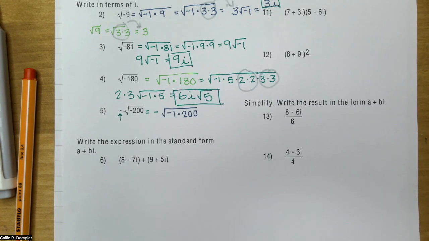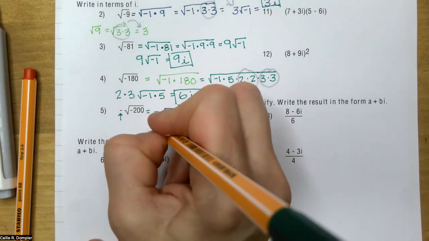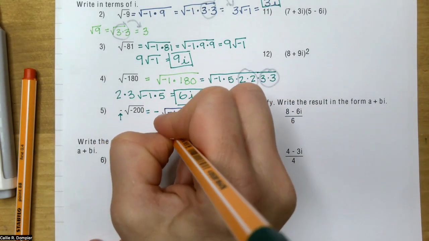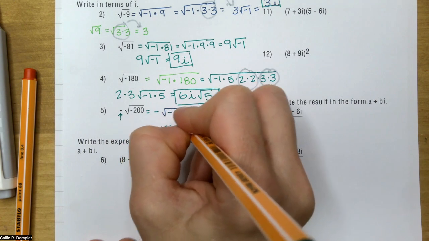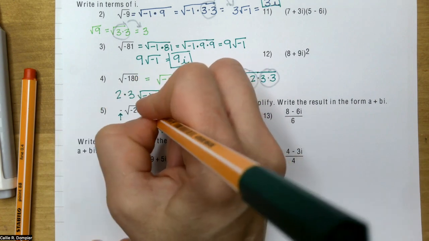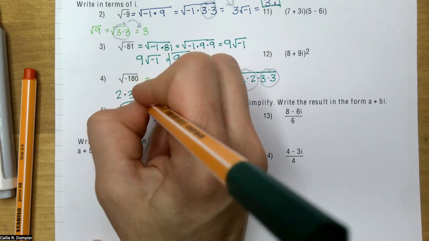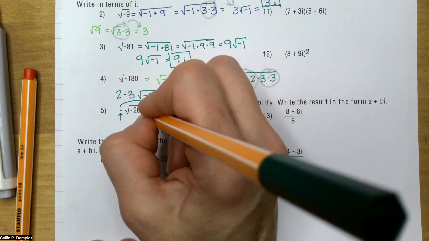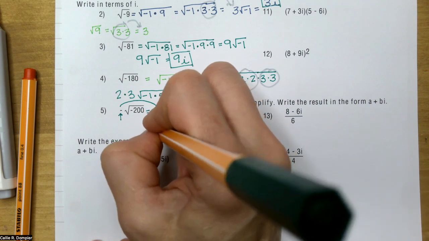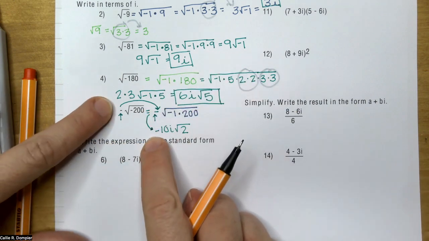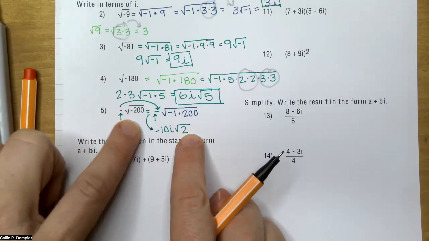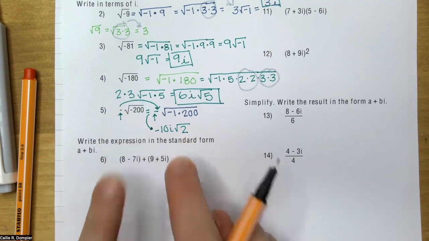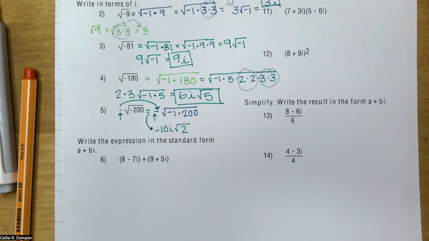So that is just going to be 10i square root 2. But remember, we're just moving that negative sign that was in front of everything. We're just moving it along with us each time. So that's now going to go here. So it's going to be negative for that negative sign, 10i square root of 2 for the negative square root of 200. Or sorry, for the square root of negative 200.